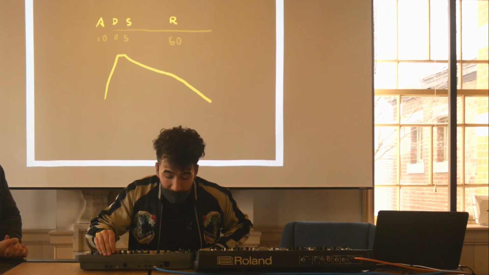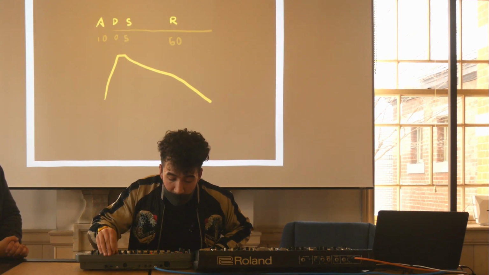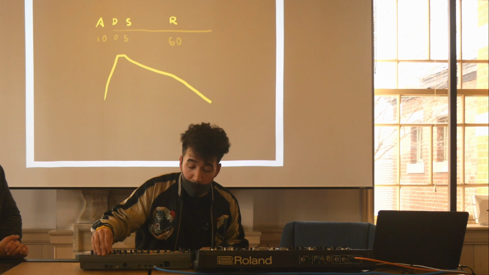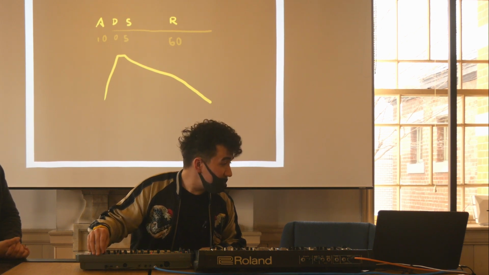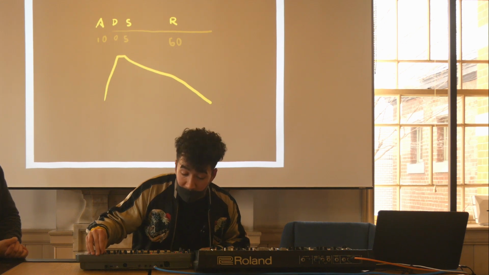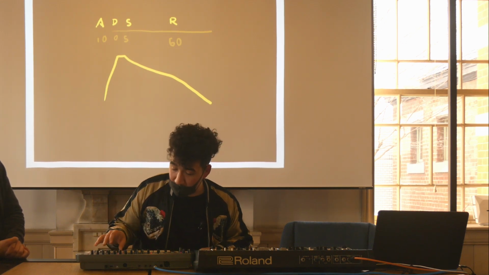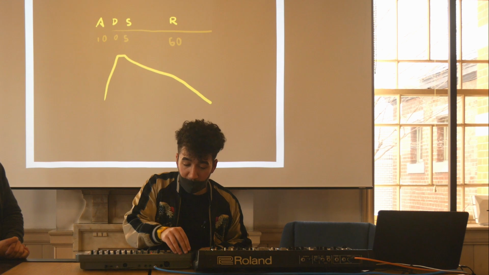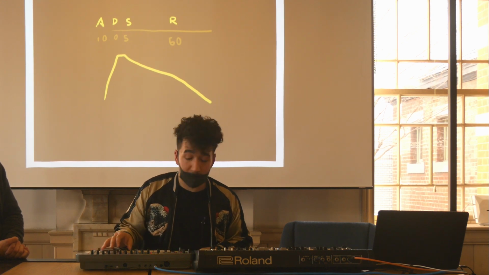This one, for example, would be a quick attack, middle decay, or 0 decay, middle sustain, and a long release.